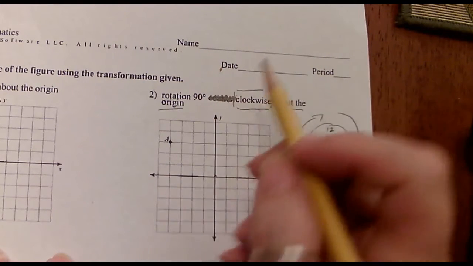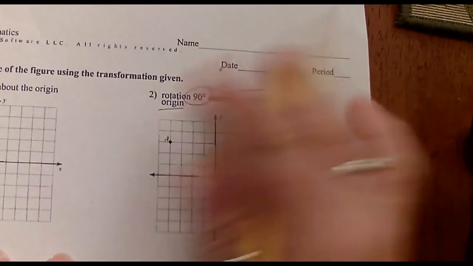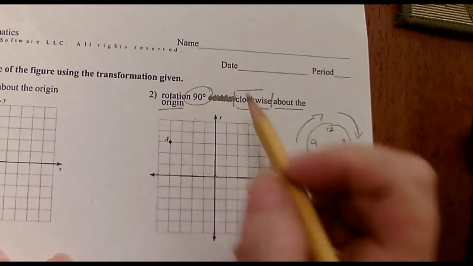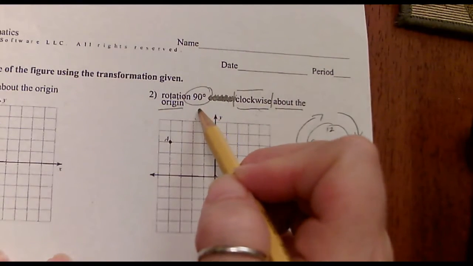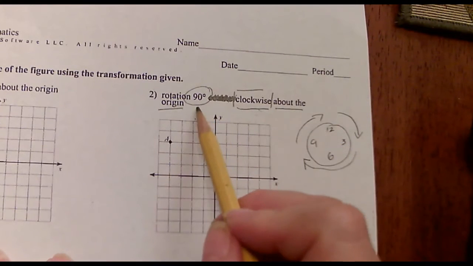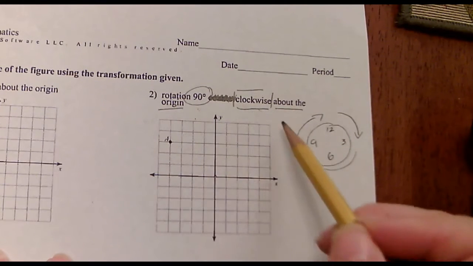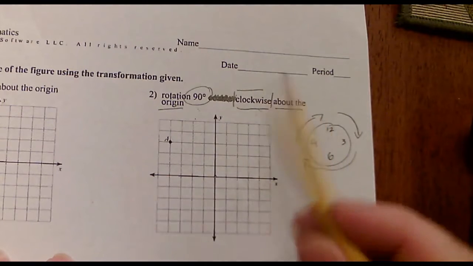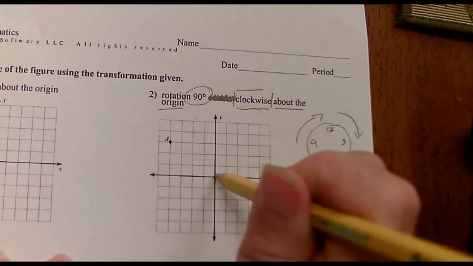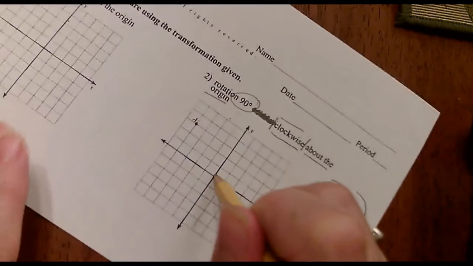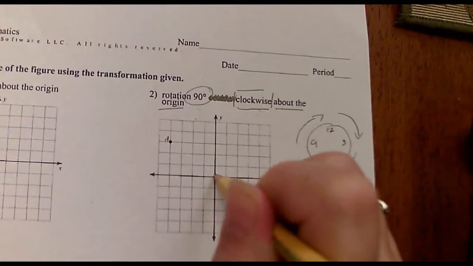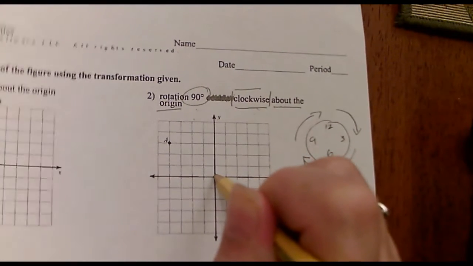All right, so it will also tell us how far we have to turn it. This one tells me 90 degrees. So I'm going to go 90 degrees clockwise, so in this direction, about the origin. So spinning around my point of origin. Okay. So if you're a skateboarder, you know that when you do a 360, you spin it all the way around, right?